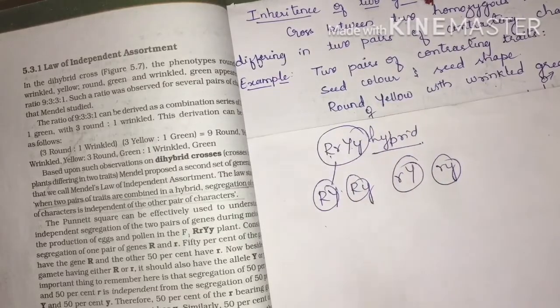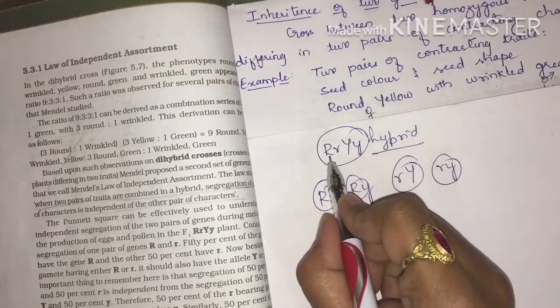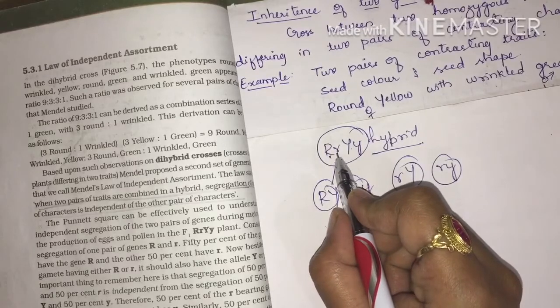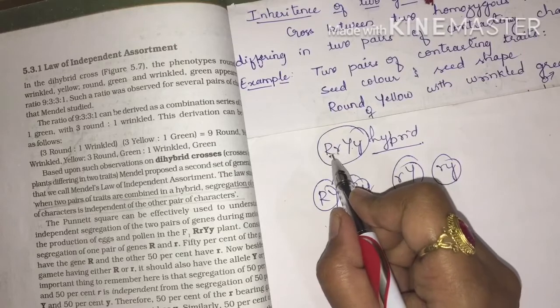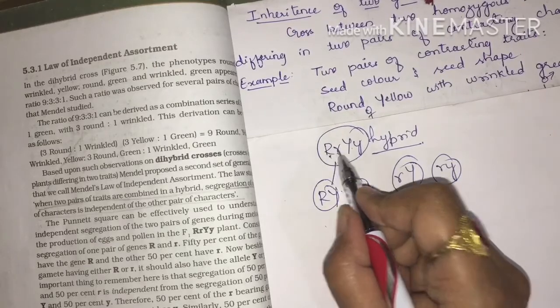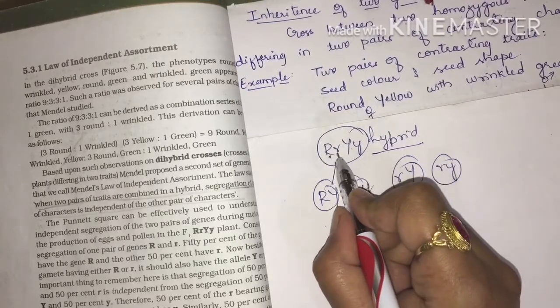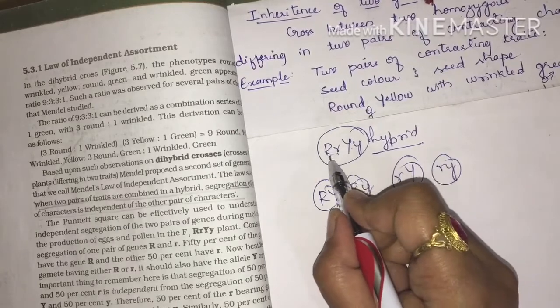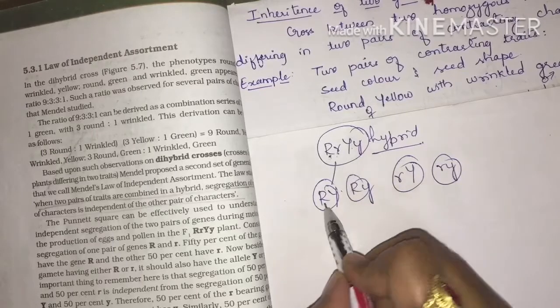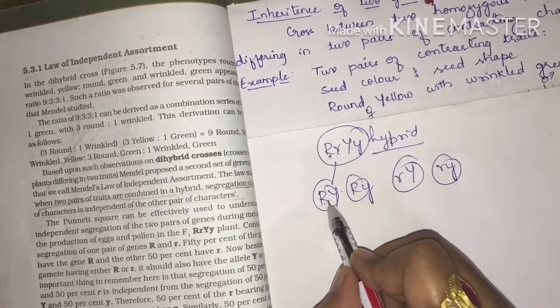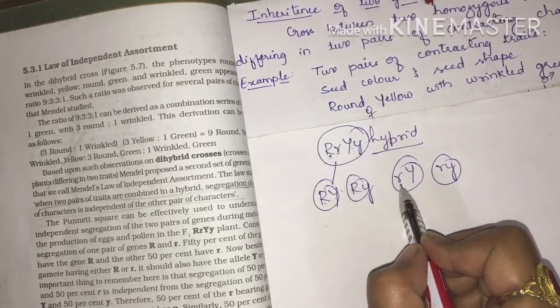Okay, now this capital R is representing round, small r is representing wrinkled. Now this character is independent of each other. Both are not dependent on each other. Like capital R is free of small r, small r is free of capital R. If both were not independent, then always you would have found both were together. But you can find here capital R is with capital Y, not with small r.